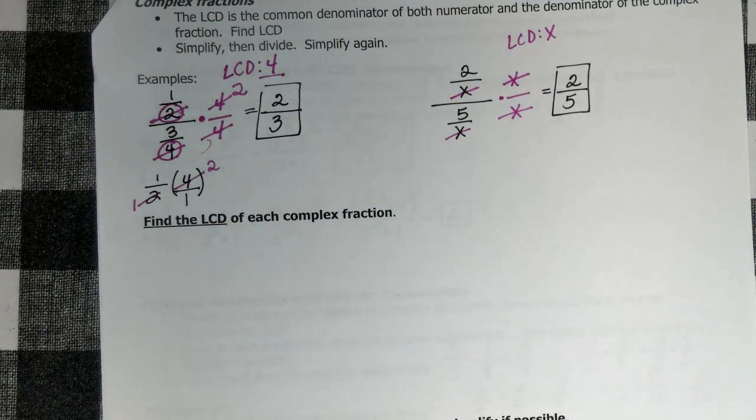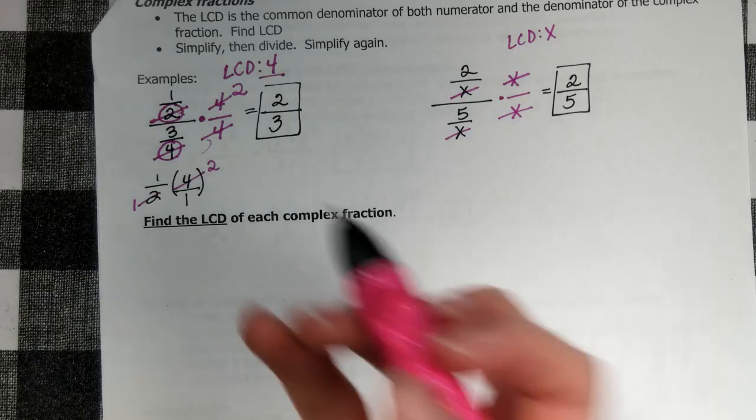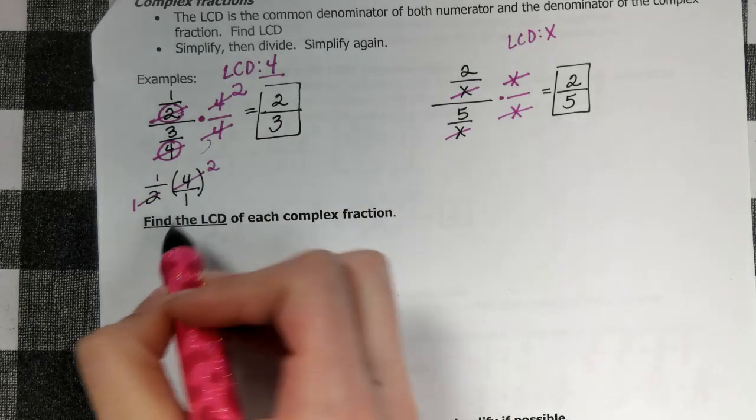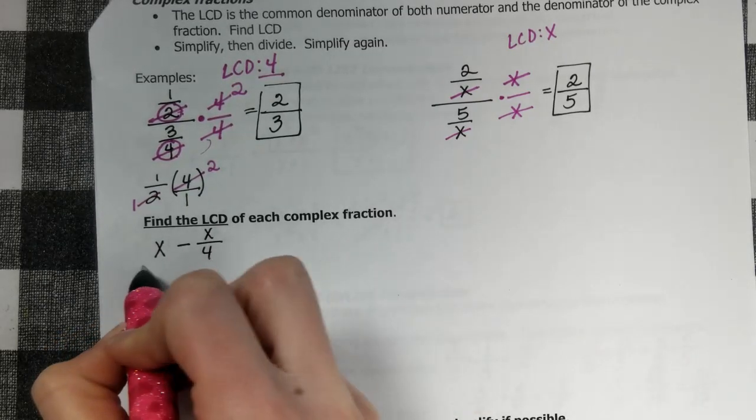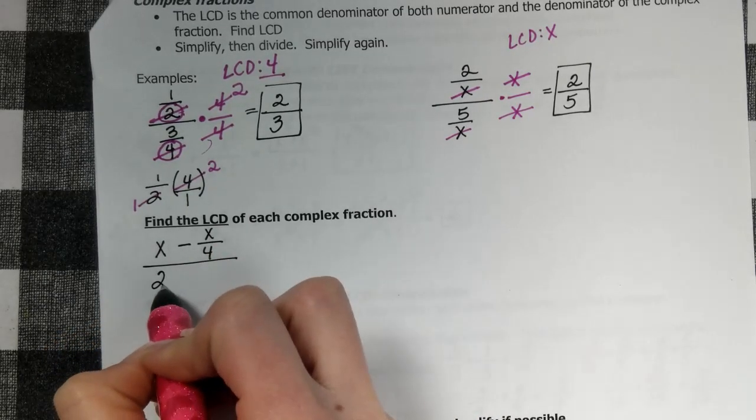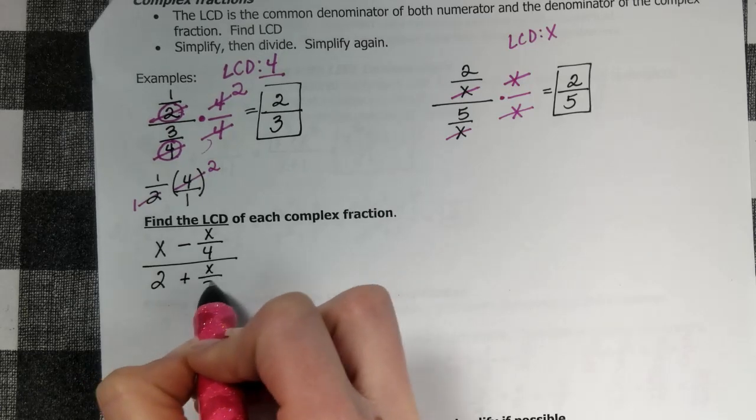Now these are like baby problems compared to what we're about to do. Okay? But I want you to get the gist of that, okay? So if I give you, let's say, x minus x over 4 divided by 2 plus x over 3.